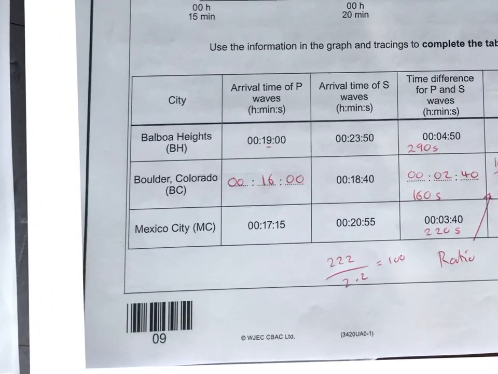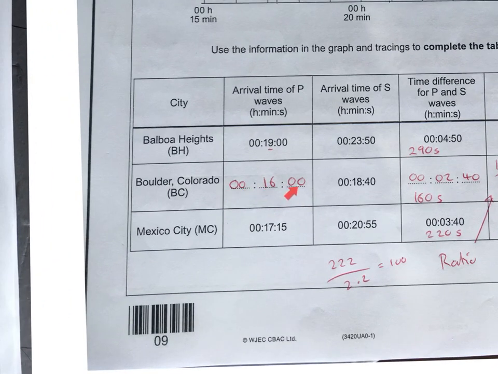Be careful when we're writing these. We've got to put hours, minutes, seconds. So it's 00 hours, 16 minutes, 00. And then this box, it wants you the difference. So you can see here the difference between 23 minutes and 50 seconds between 19 minutes is 4 minutes, 50 seconds. So we're working in time here.